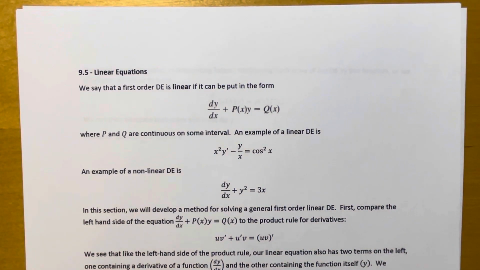All right, so we're in the last section of chapter 9, 9.5. We're dealing with linear equations here. In particular, we're dealing with a method for solving first-order linear differential equations. This is probably the most powerful method that we're going to talk about because it will handle any linear differential equation. Of course, we need to give a definition of what it means for a DE to be linear.